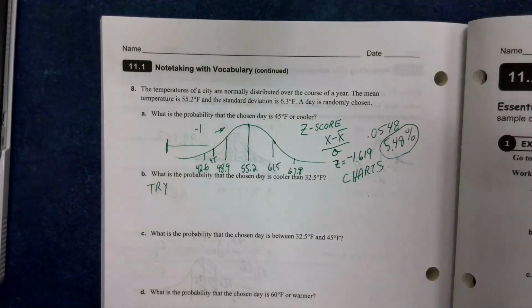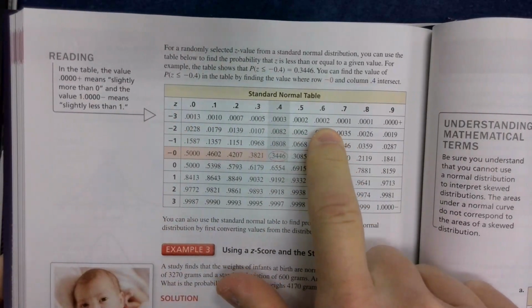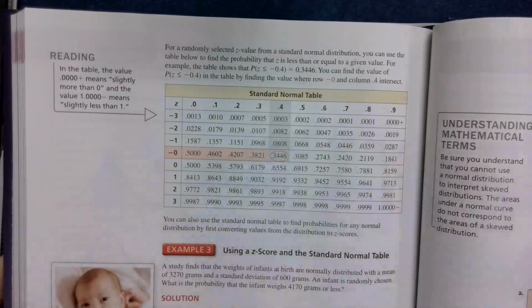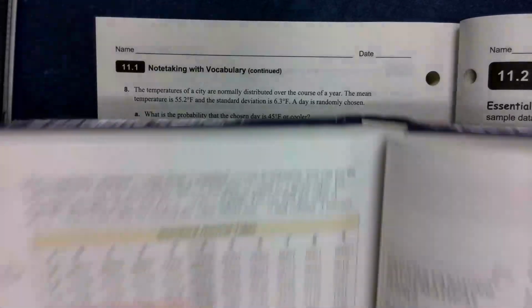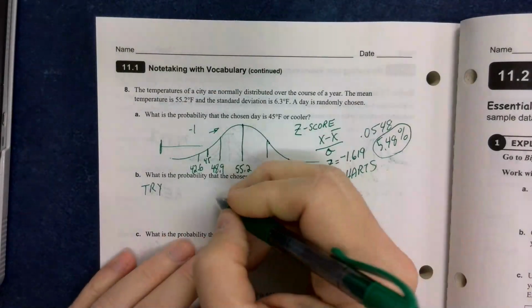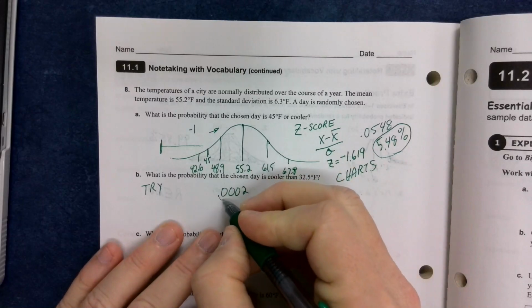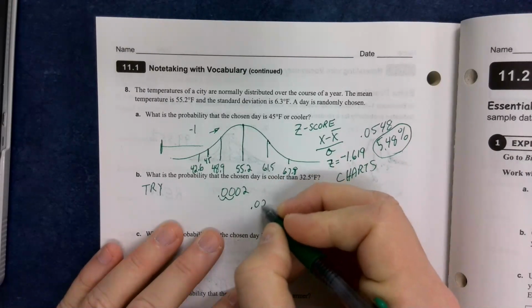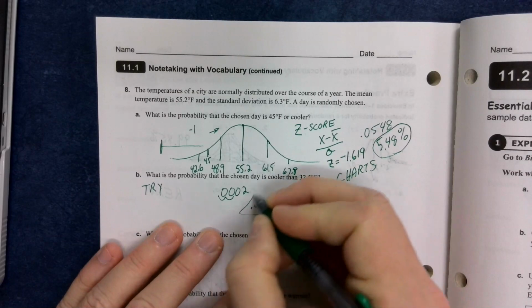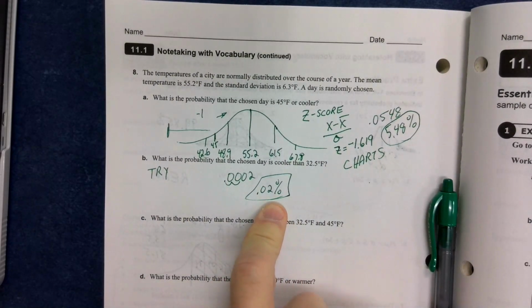So I go to my chart, and I go to negative 3, and I go to 0.6, and I get 0.0002, or, move it to change it to a percentage, right? 0.02% chance. Which means it shouldn't happen, right?